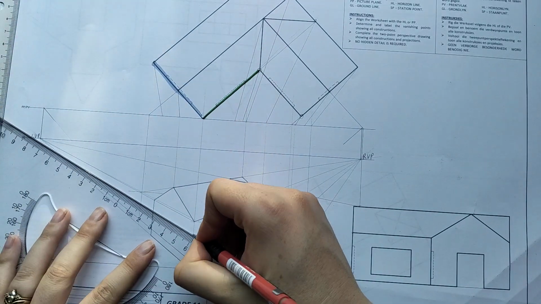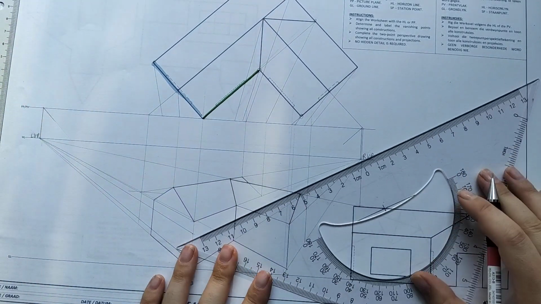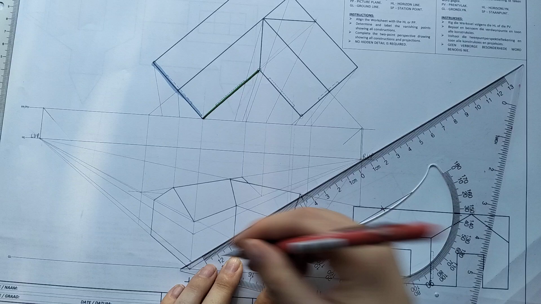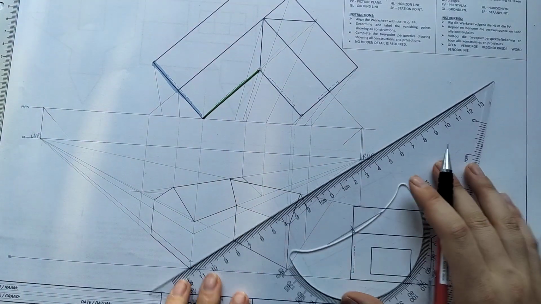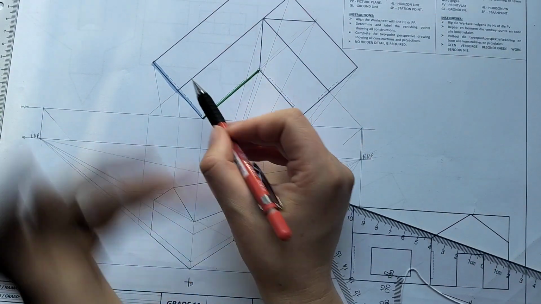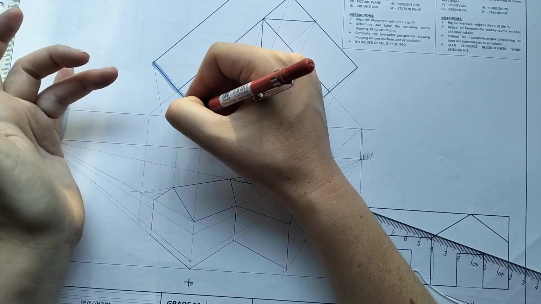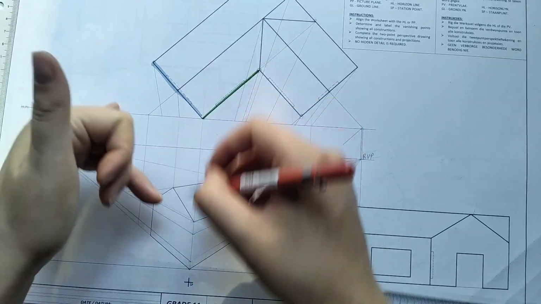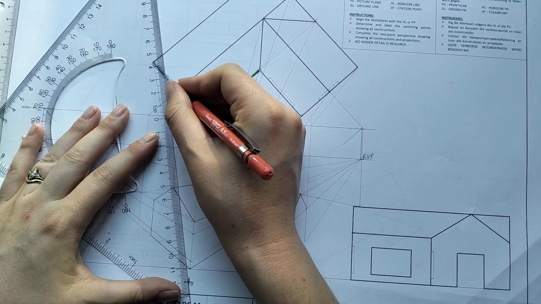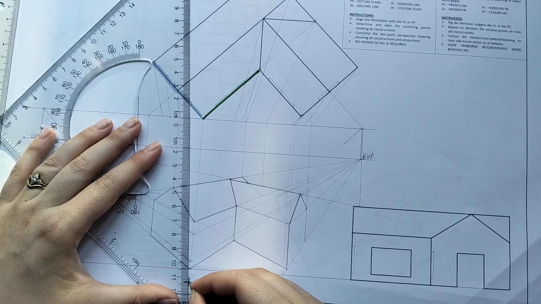So this is where the window over here will be, and then the other window. Okay, just to get the position where the window will be, take your 2 outside corners to the SP, and then bring it down, and then you have your window, the block for your window. So I'm just going to take these outer corners of the outside of the windows to the SP.